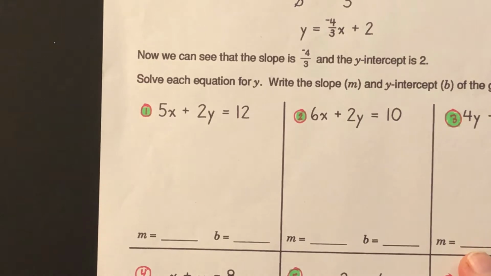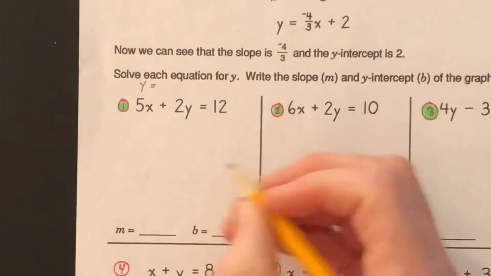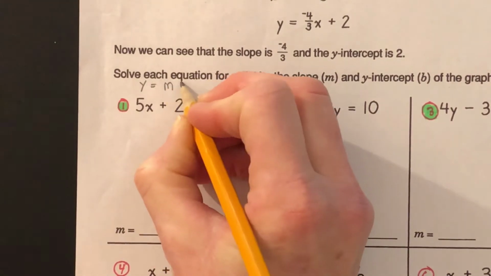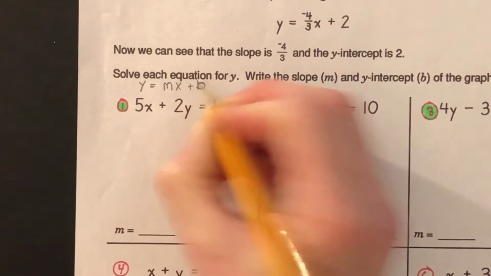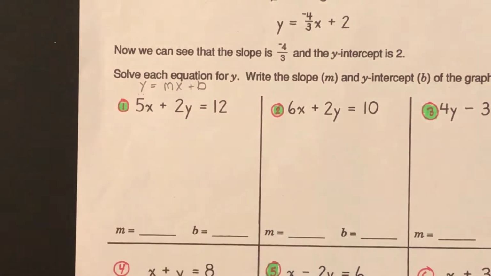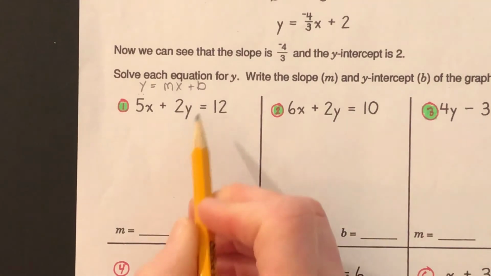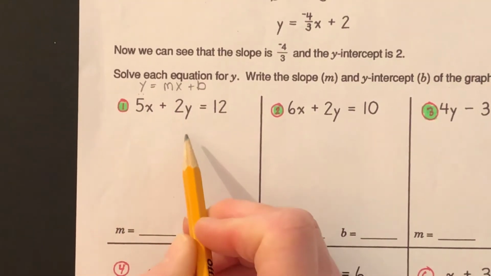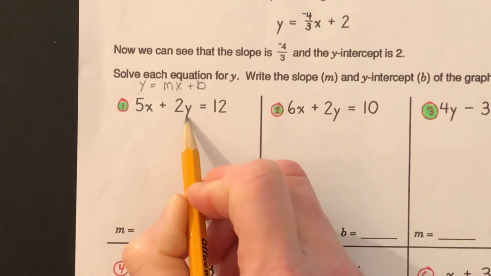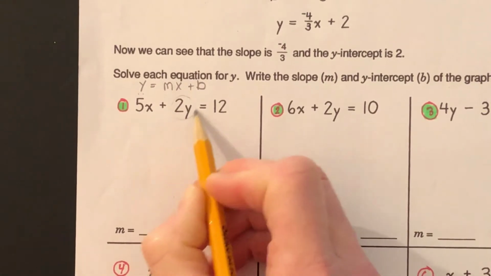5x plus 2y equals 12. Slope-intercept form is written y equals mx plus b. So we need y all by itself on this side. So we look at what we've got right now. Not only do we have a y, we've got a whole term with a coefficient.